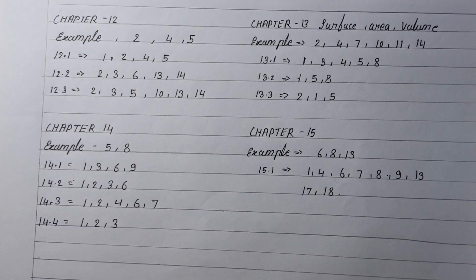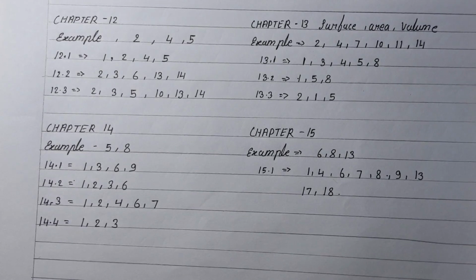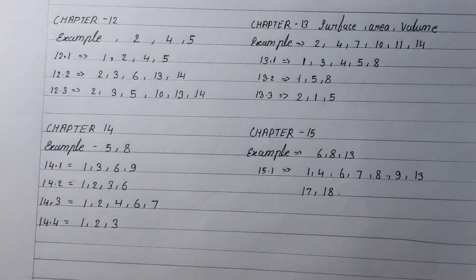And 13.2: 1, 5, 8; 13.3: 2, 1, 5. And chapter 14, examples 5 and 8, and exercise 14.1: 1, 3, 6, 9; 14.2: questions 1, 2, 3, 6; 14.3: 1, 2, 4, 6, 7; and 14.4: 1, 2, 3. And the last chapter 15, examples 6, 8, 13, and exercise 15.1, questions 1, 4, 6, 7, 8, 9, 13, 17 and 18.